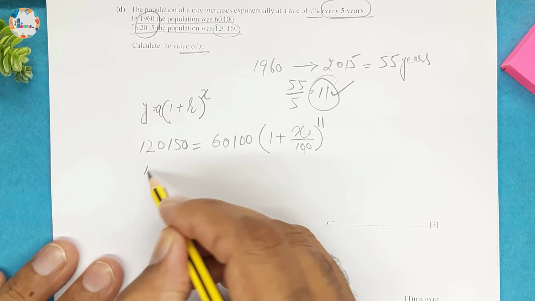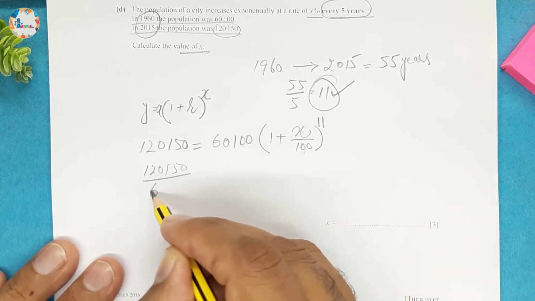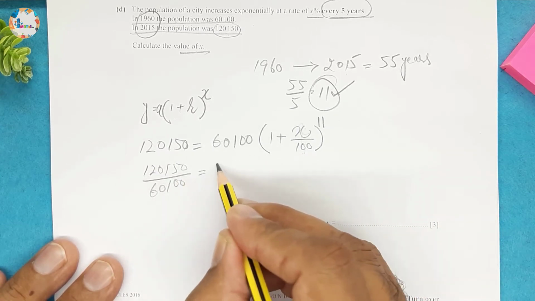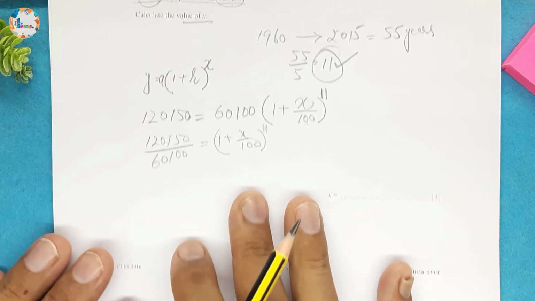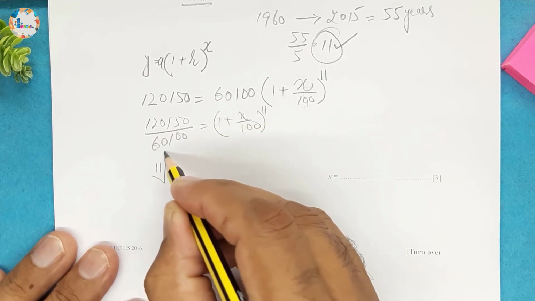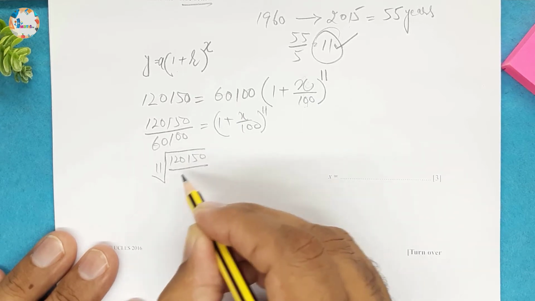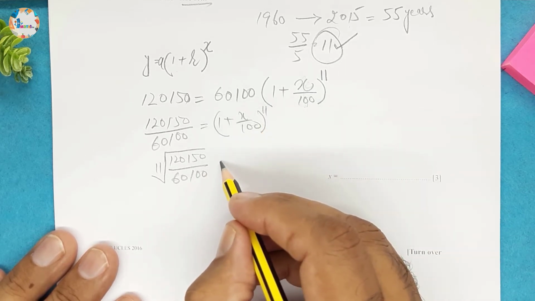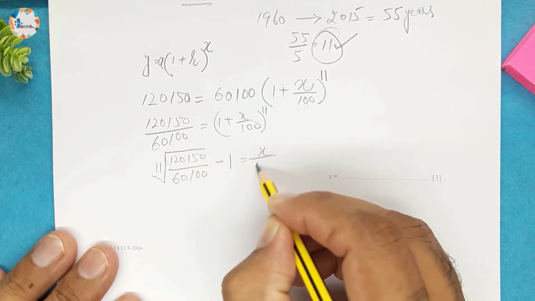So we'll first shift this one: 120150 divided by 60100 will be equal to (1 plus X over 100) raised to the power 11. Now this power we can shift to this side, so this will be the 11th root of 120,150 over 60100, and this will be equal to 1 plus X over 100. Also we can shift the 1 to this side, so minus 1. This will be equal to X over 100.